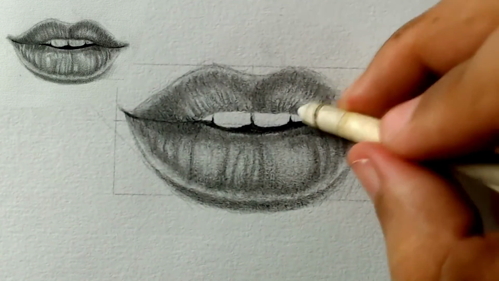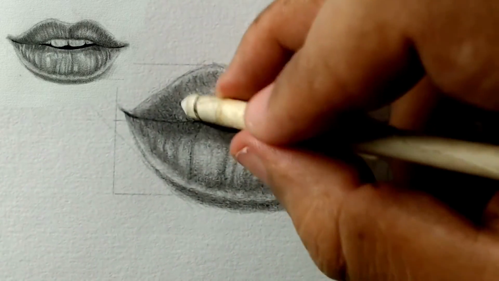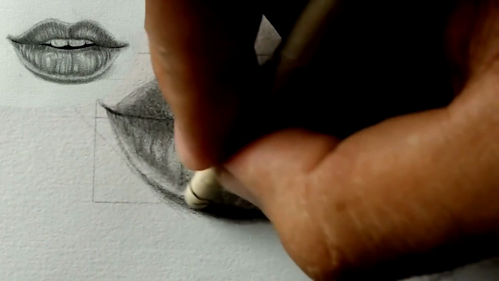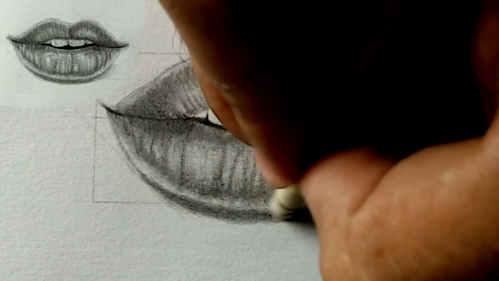And now we also homogenize the lighter areas of the lip up at the top. Now let's go to this area here at the bottom of the lip, which is the shading actually between the bottom lip and the chin.